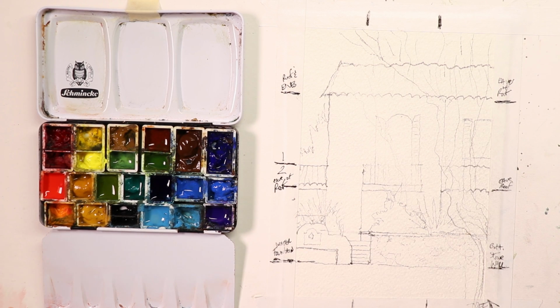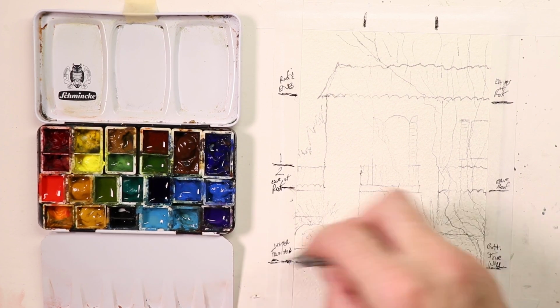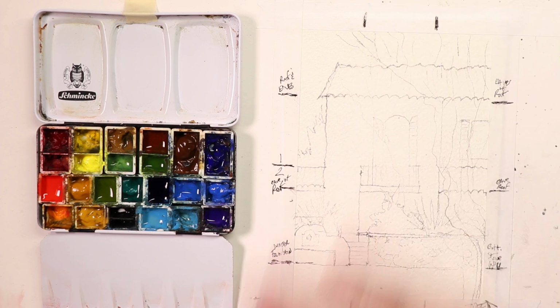All right, let's get painting. Let's first take a break, though. It's always good to take a break. I'll erase just a few lines here and there. Just zip off a few lines. There we go. All right, and we'll start painting in just a second.